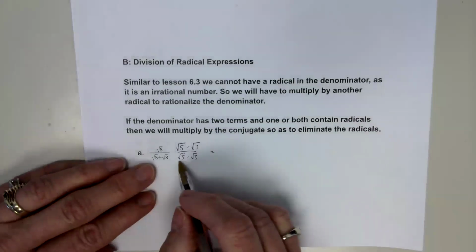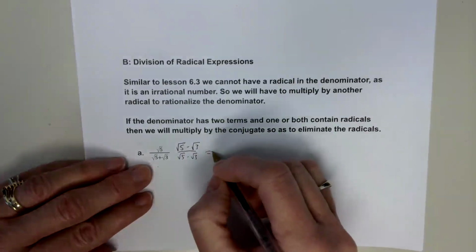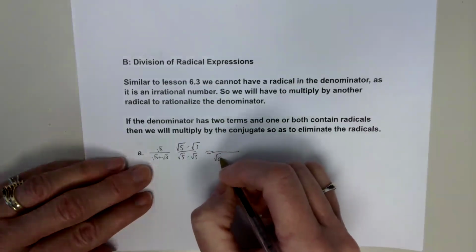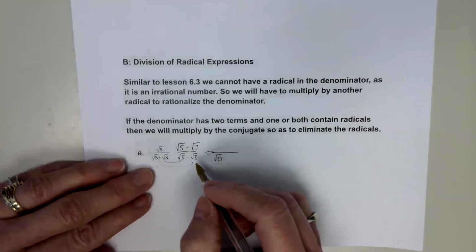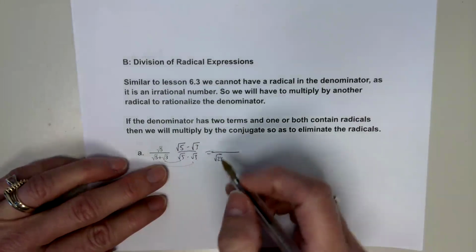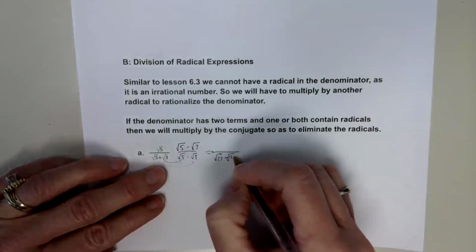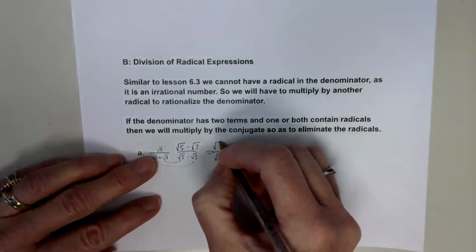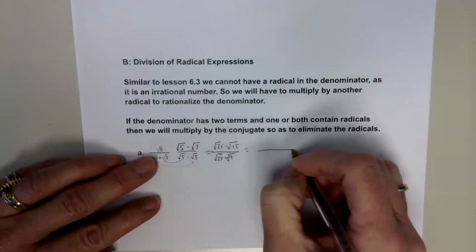So what that does on the bottom is we get the square root of 25. The middle terms cancel out. And then we'll have the square root of 9 minus the square root of 9. And then on top, we have the square root of 25 minus the square root of 15.